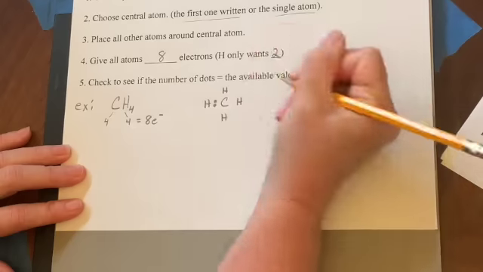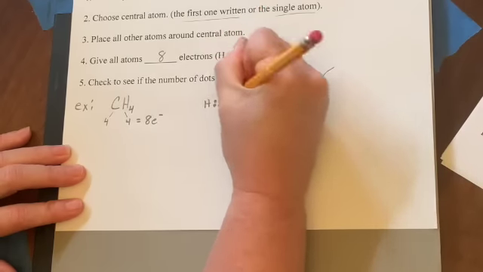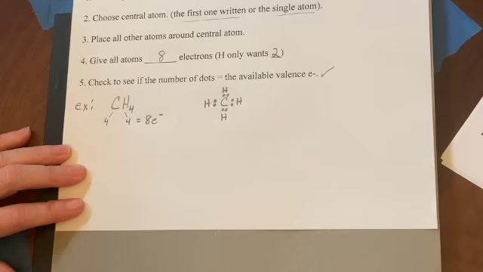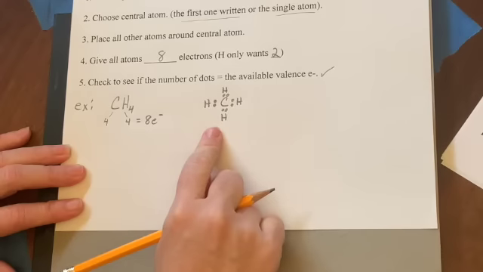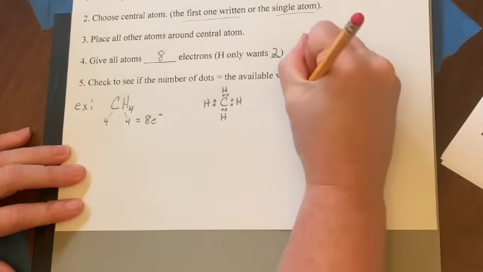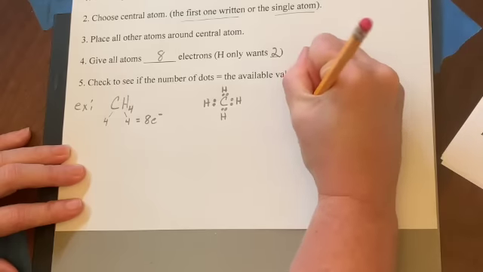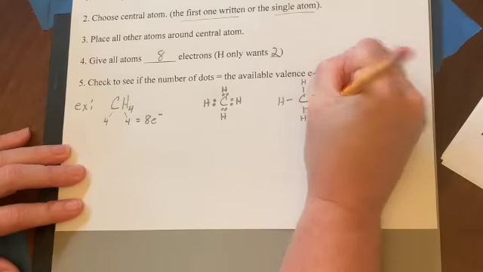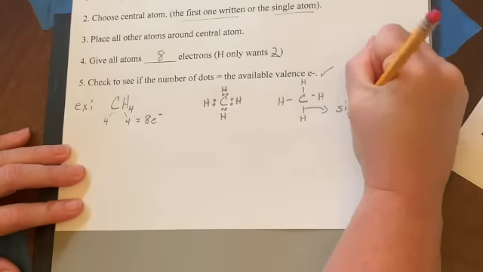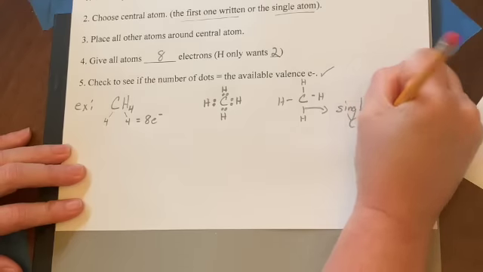And dots need to stay in pairs because they represent electrons, and a pair of electrons is a single bond. So you can write it like this, which is considered a good Lewis dot structure, or you can write it with sticks. And these sticks represent a bond. So a single stick is what we call a single bond, but please remember that that is 2 electrons.